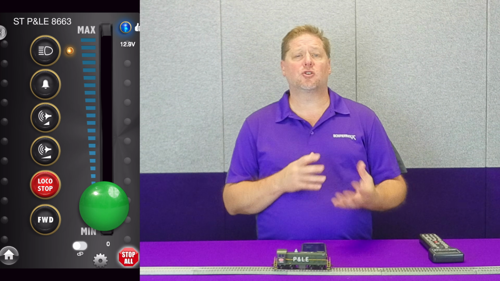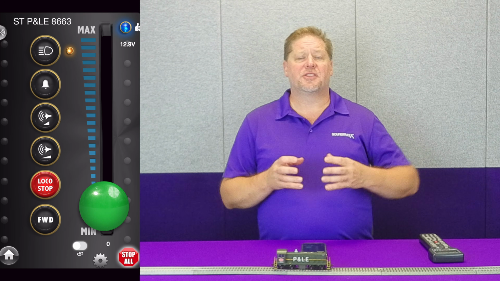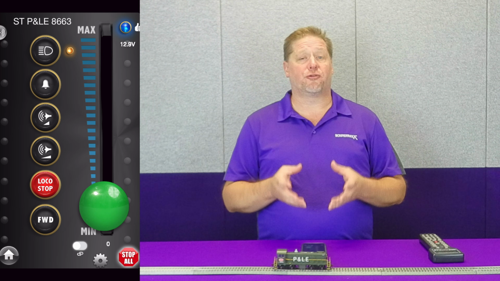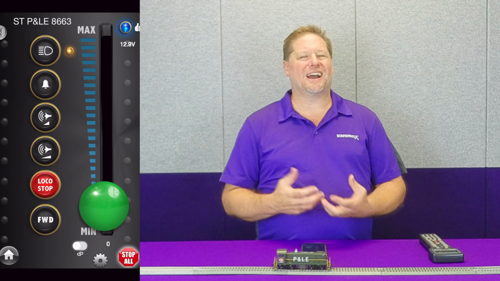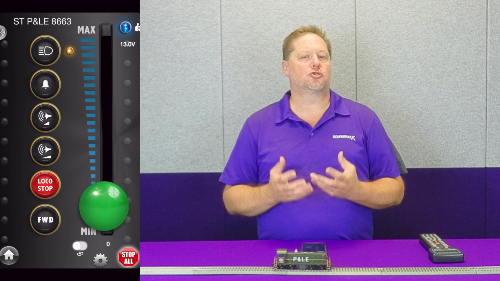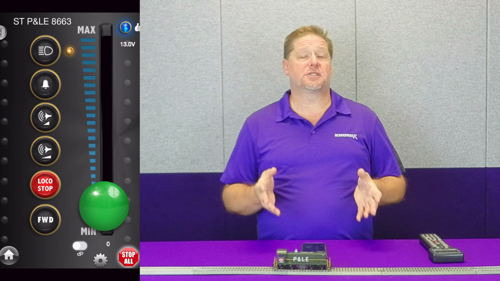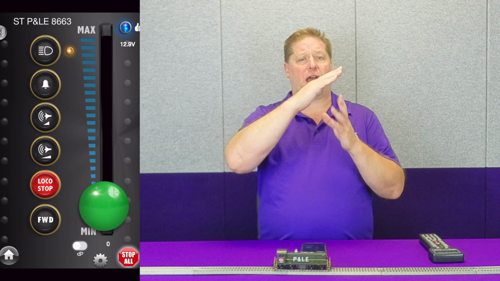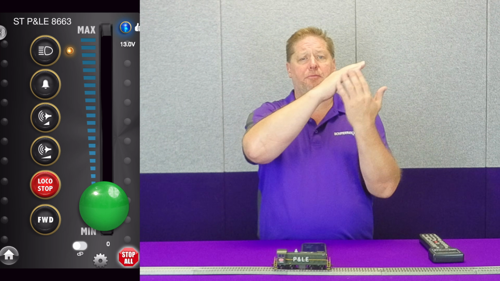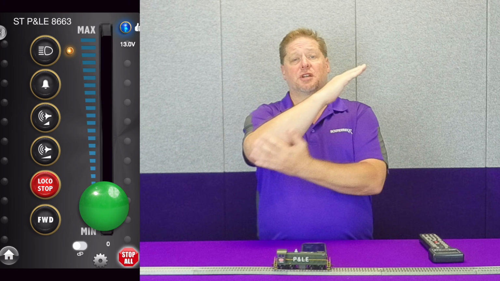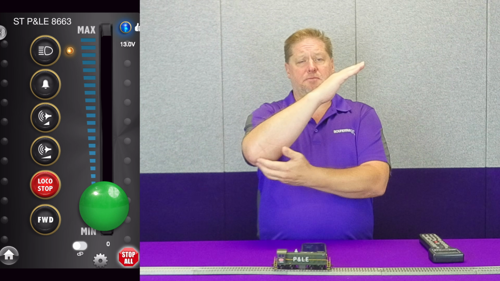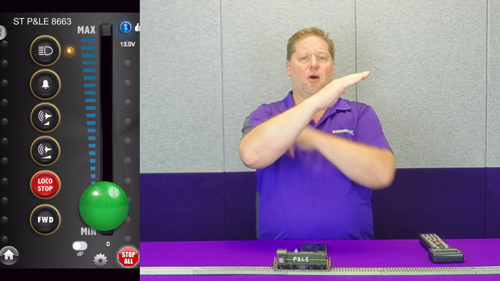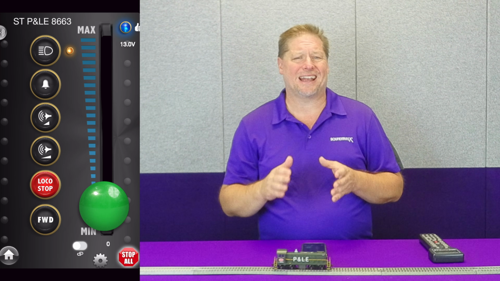Now with the Tsunami 2, we do have some CVs that allow you to go in and customize the dynamic digital exhaust performance so that way the decoder kind of gets a feel for what the motor is going to use on a normal basis and then uses that as the baseline. So basically it kind of creates a graph internally and says, okay, this is my projected power consumption through the speed range. As throttle goes up, so does the power use. And so what your decoder is doing is using that as a guide.